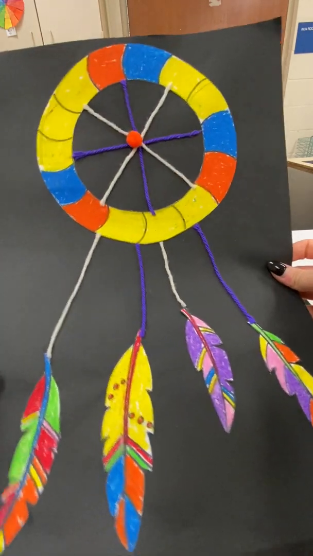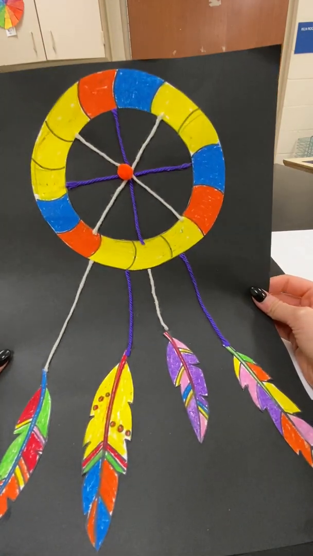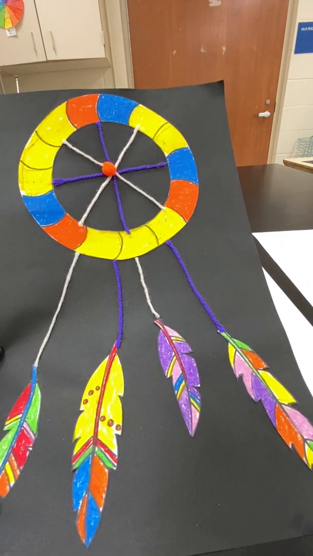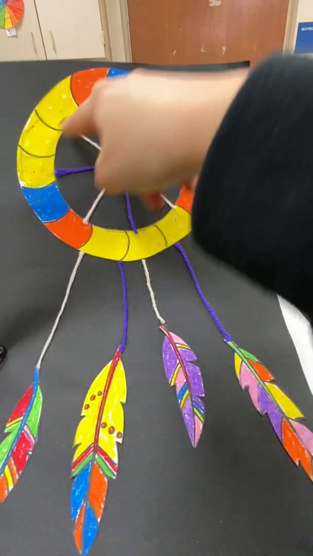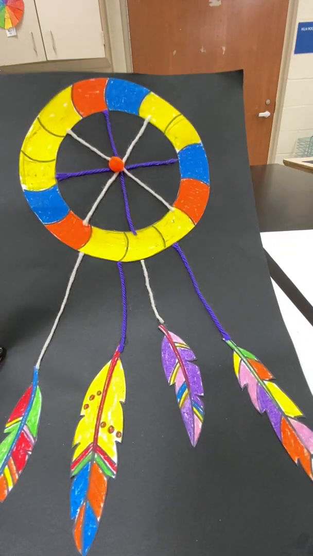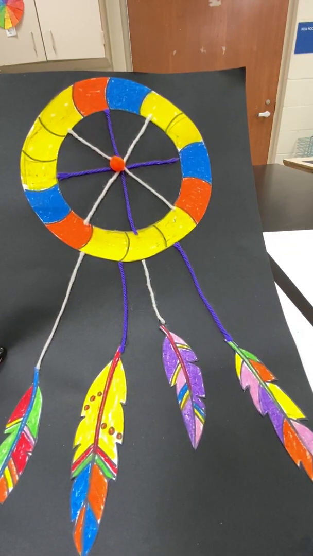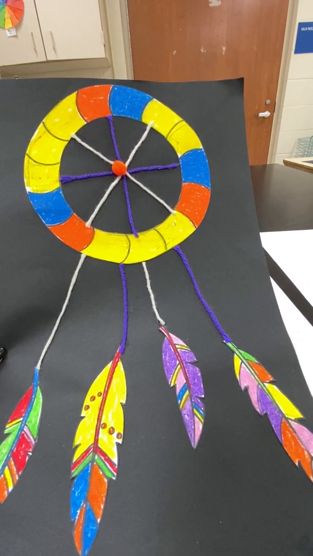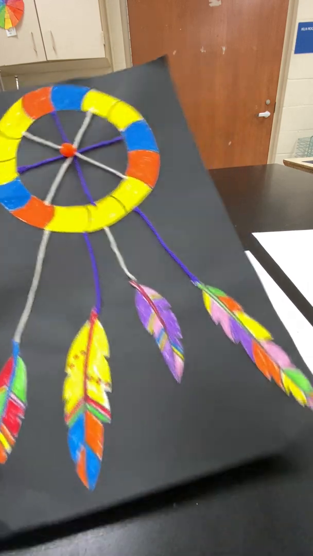So this is what we're making. As you can see, I used a few different kinds of materials to make this. I have paper that I cut and glued. I used some string, a little cotton ball I found. But don't worry if you don't have these materials at home. Just make it work and use what you have, okay?